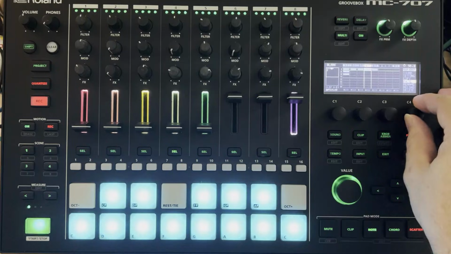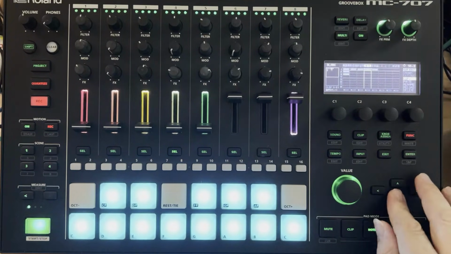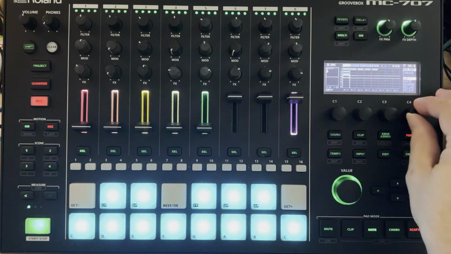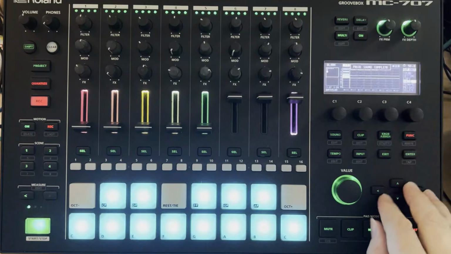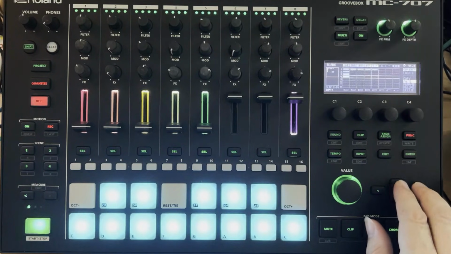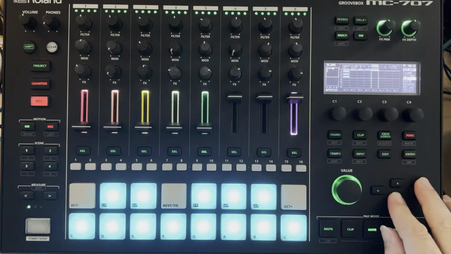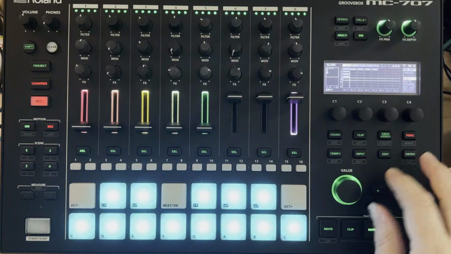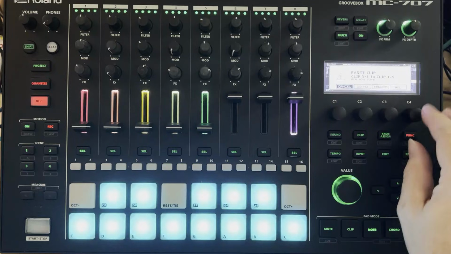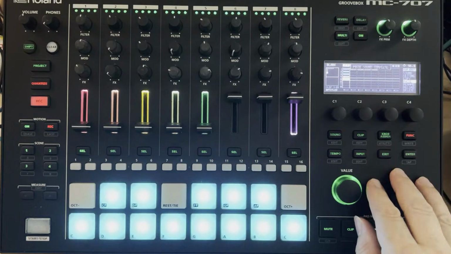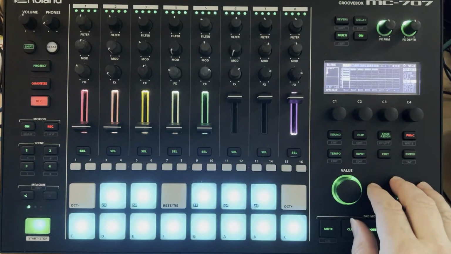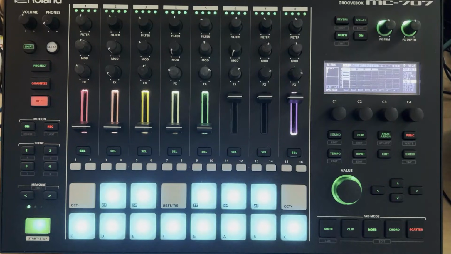Go to the 4th one, copy. Paste sound. And last but not least, 5th, copy. And paste sound. Now, this theoretically should work, but I've been known to be wrong before.